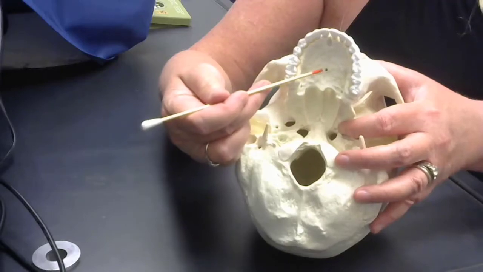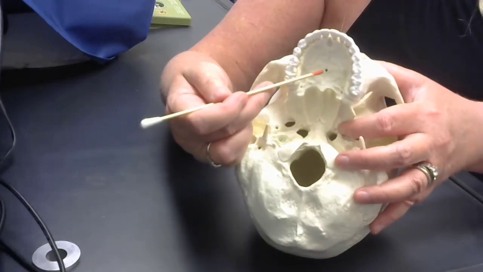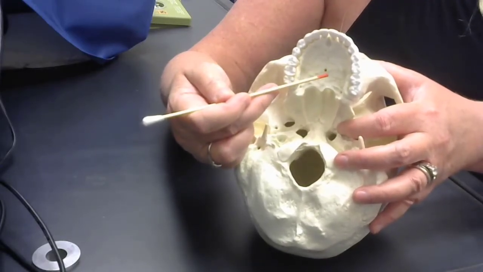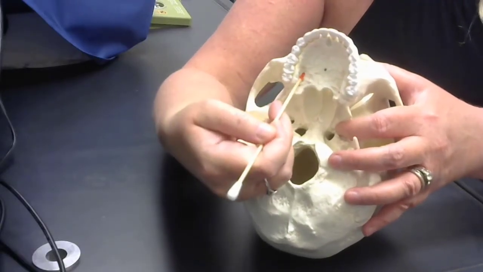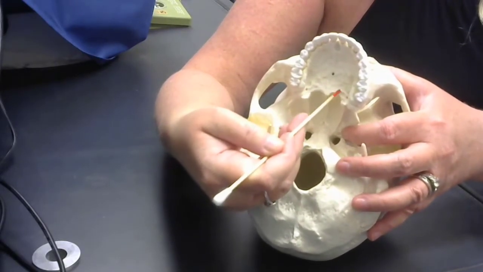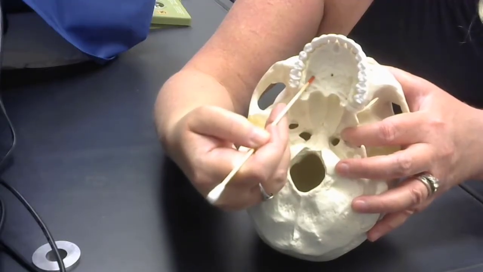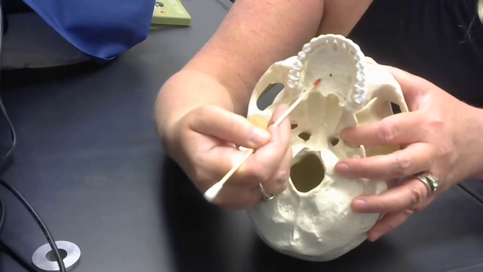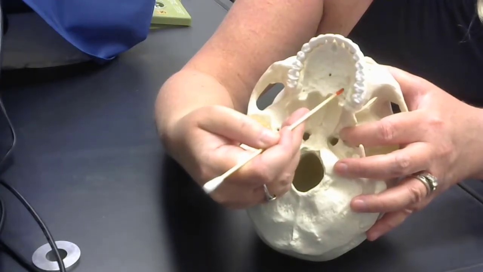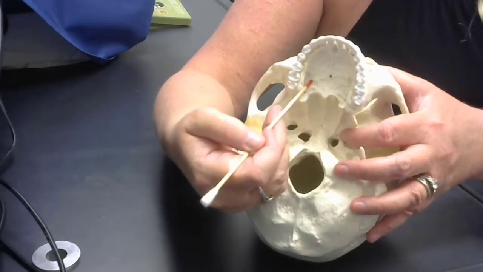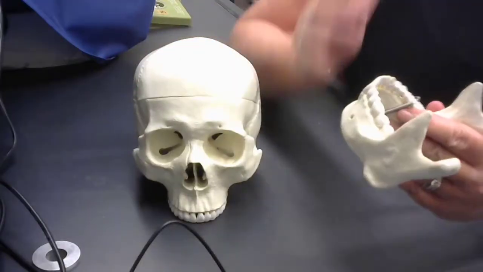And one that I haven't mentioned yet is the palatine bone. So the palatine bone lies, let's see, about here. So this posterior, like 1/3 of the palate, is the palatine bone. The palatine bone.